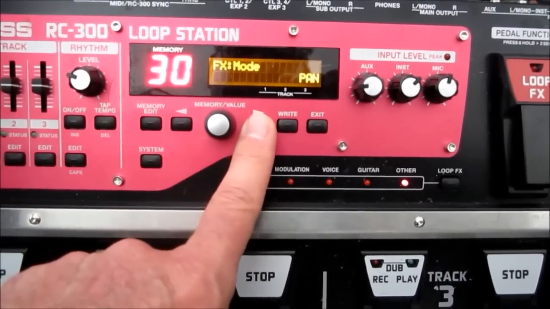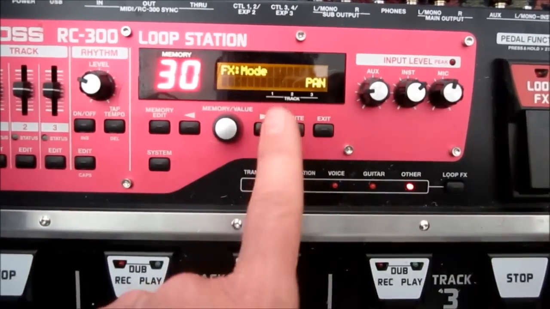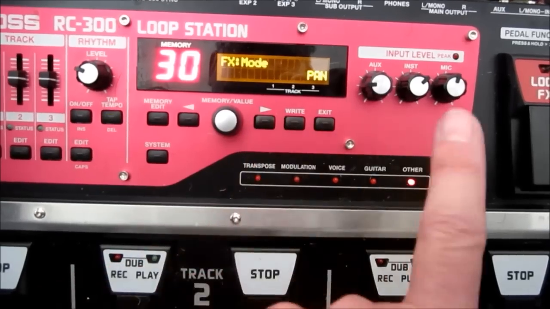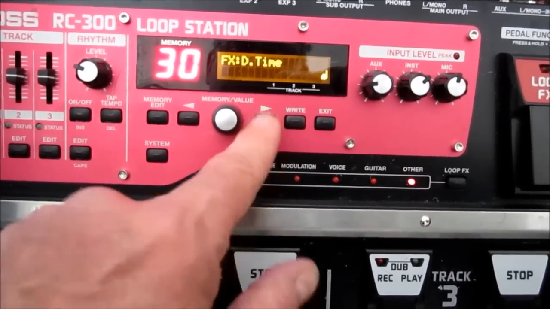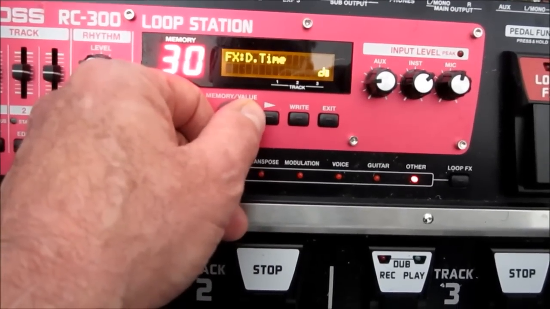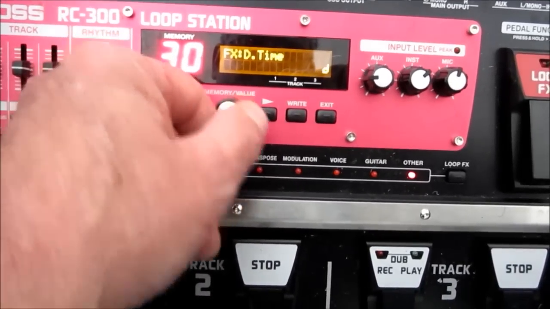Now we set up the delay. I like it to pan. I use stereo amps and I like it to pan, so I'll leave that. Here you can set up the delay time and you can just experiment with this. I like to set it up as a half note.